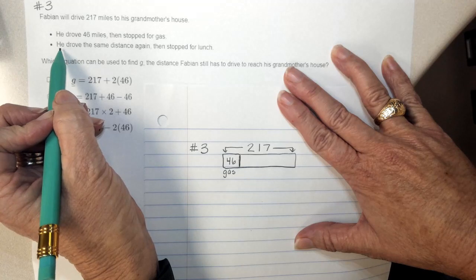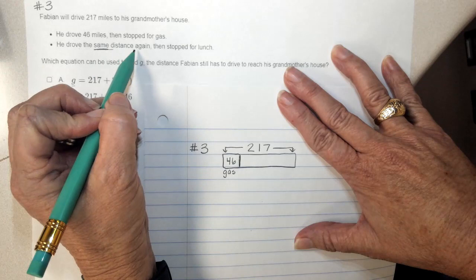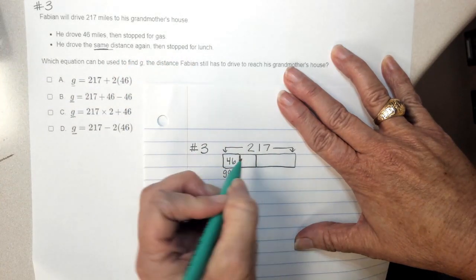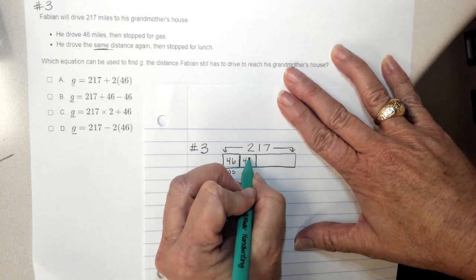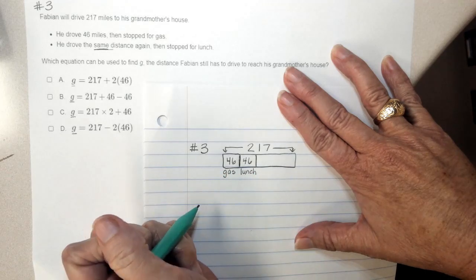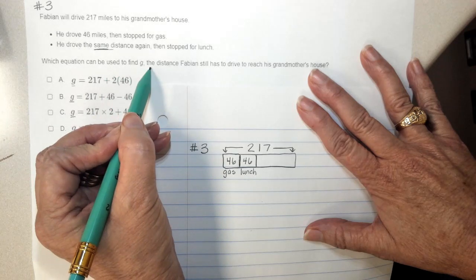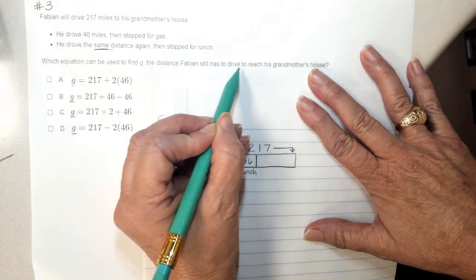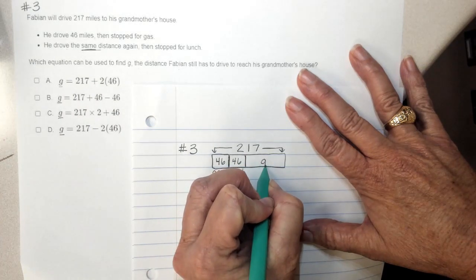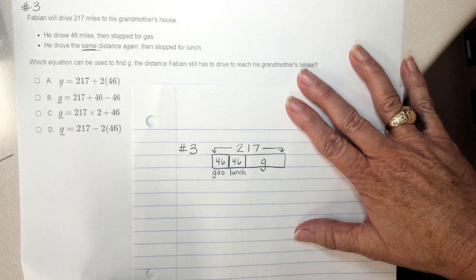If I take the next statement, it says he drove the same distance, so we're going to drive 46 more miles, and then he stopped for lunch. So I'm going to go ahead and partition this again, call this 46, and I'm going to label that lunch. Which equation can be used to find G, the distance Fabian still has to drive to reach grandmother's house? So this piece right here, the piece that we're looking for, is going to be the remaining amount, G.